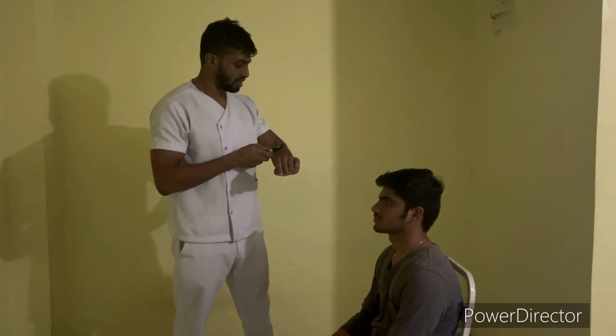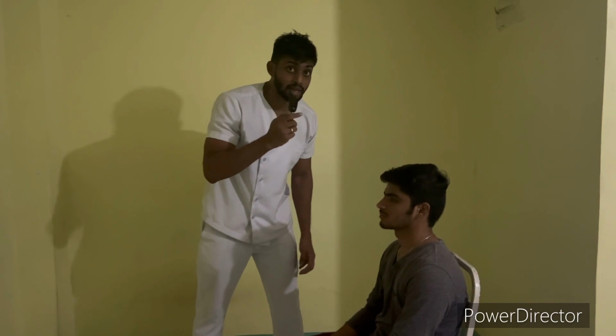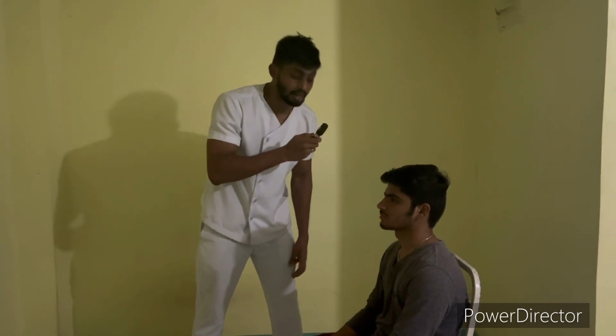Now I am going to perform the fundoscopy examination. For this, the room must be dim. I am going to use an ophthalmoscope. I am going to turn on the ophthalmoscope and set it on the correct diaphragm. Look straight. I am going to stand at a 15 to 20 degree angle from the patient, and I am going to use my right hand to examine the right eye.